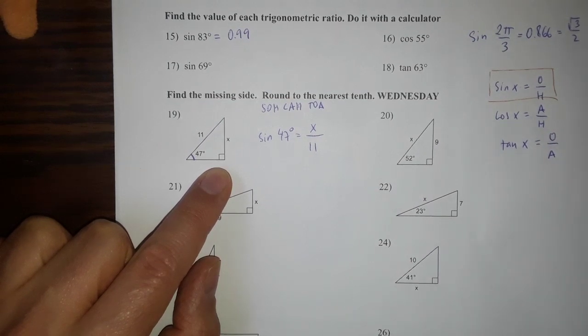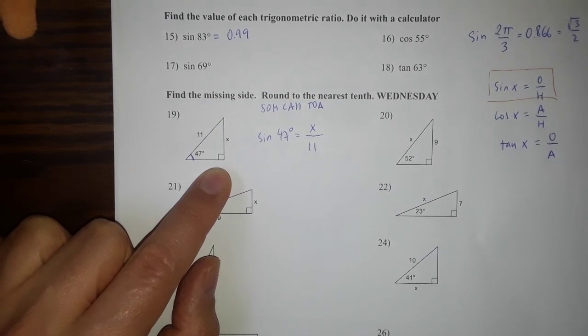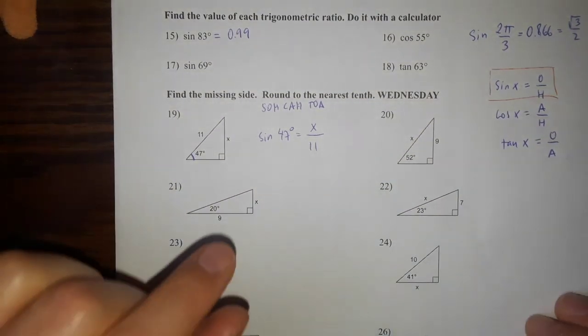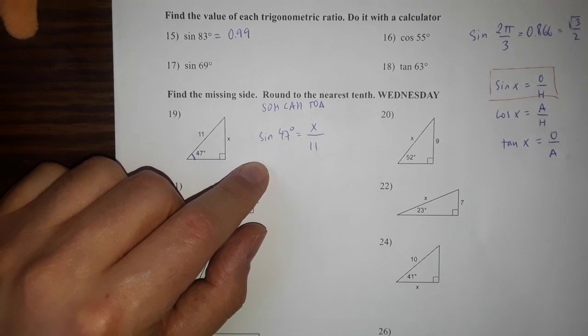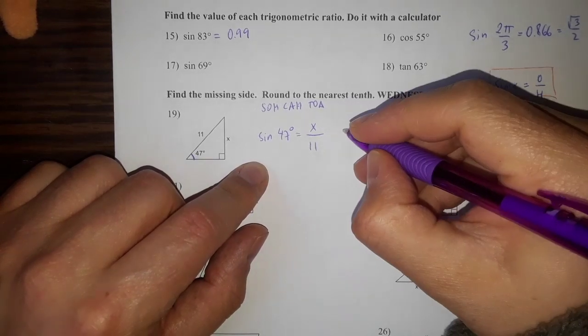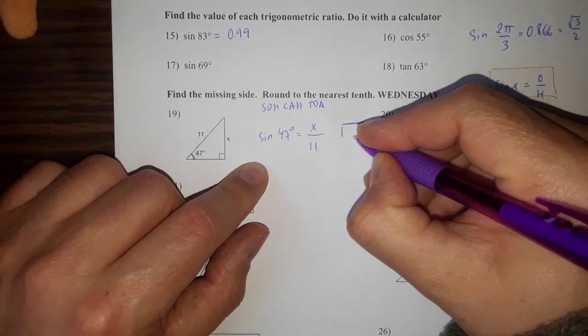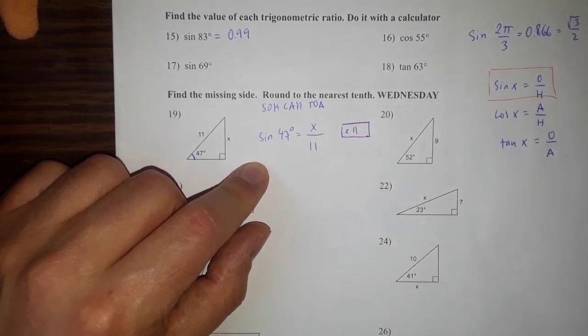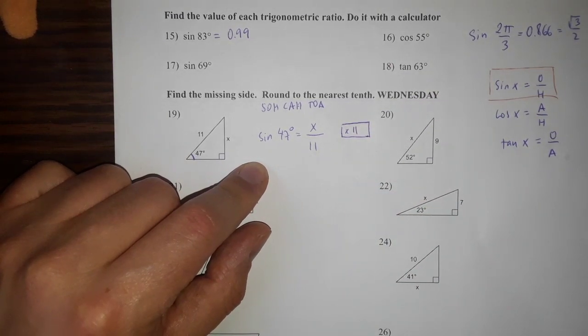Once we have this, we have to solve for x. How do we solve for x here? To solve for x, we just multiply times 11 on both sides. Okay, so we multiply times 11.